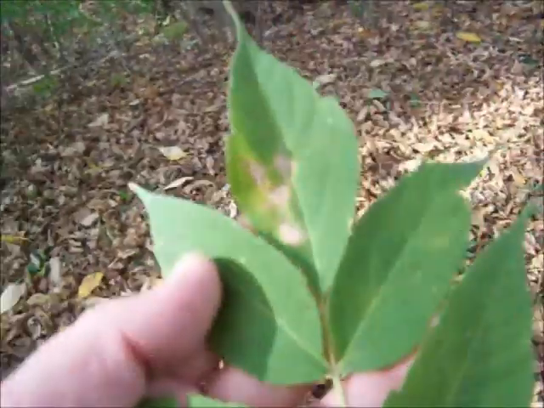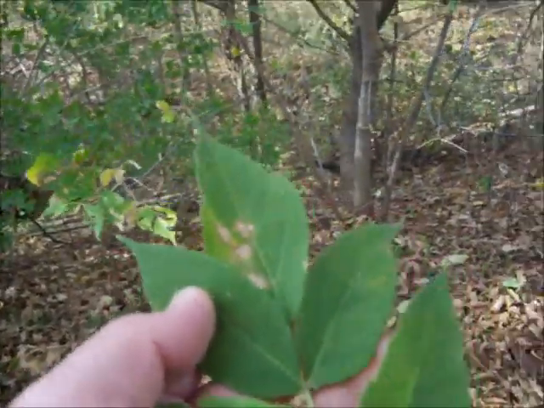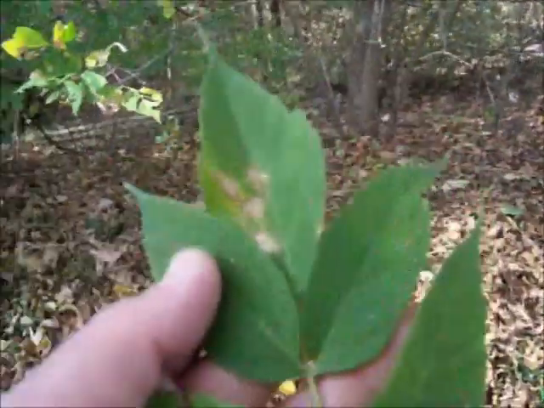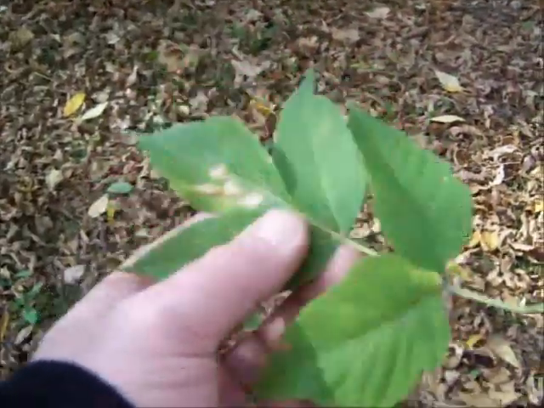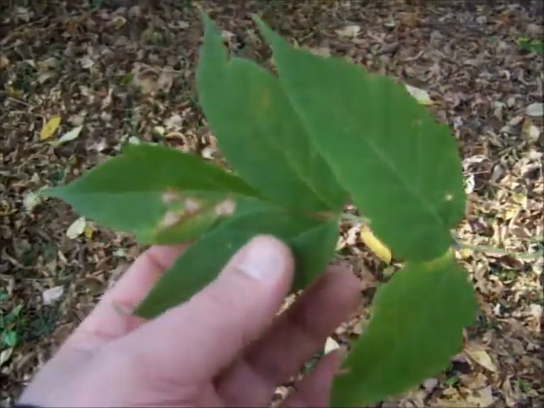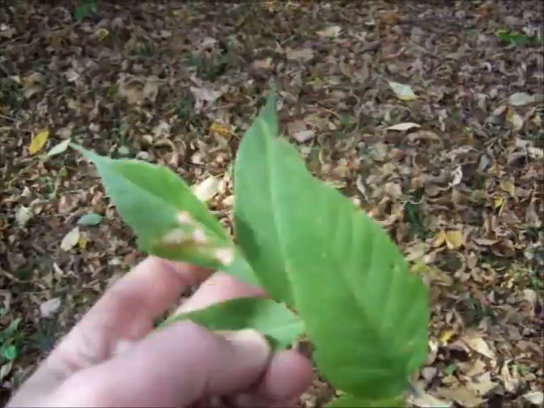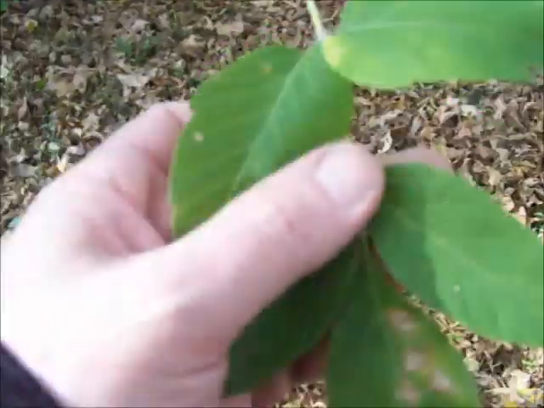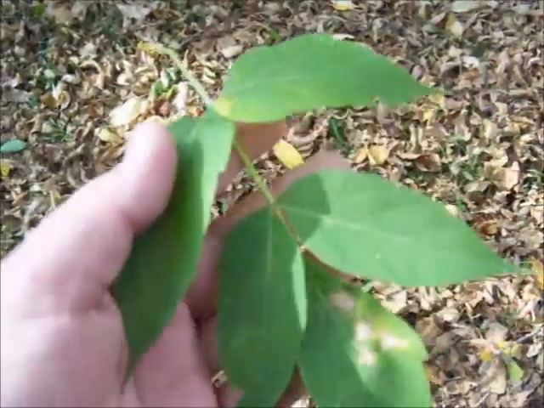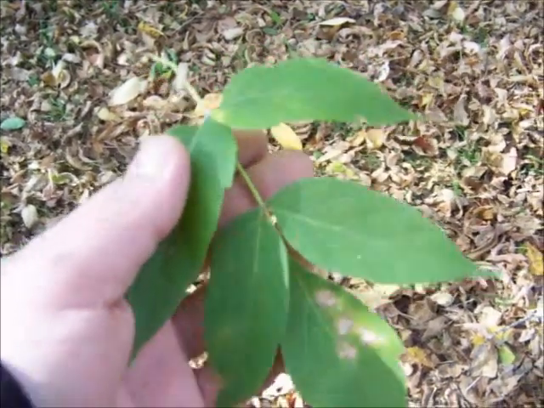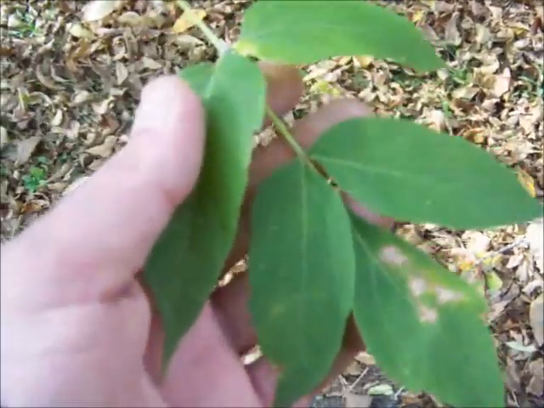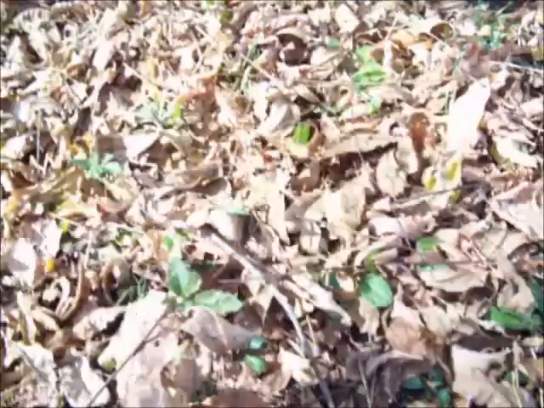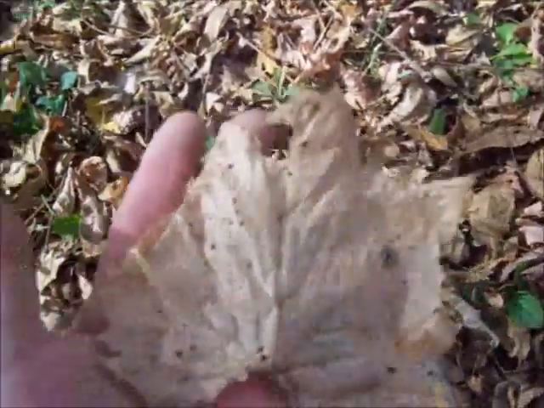And you know what? I would almost say that might be an ash, but it doesn't appear to have enough compound leaflets. And it sure doesn't look like a maple, because it doesn't have that typical maple leaf, you know, like that.